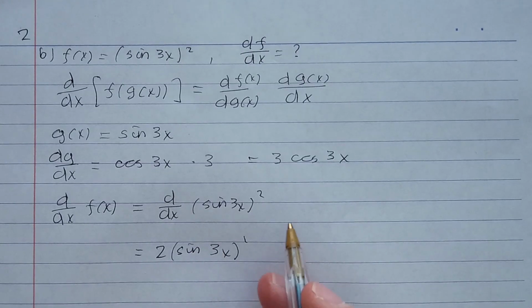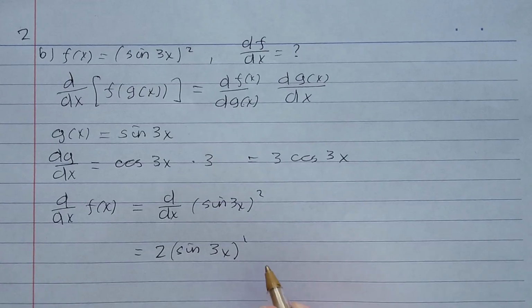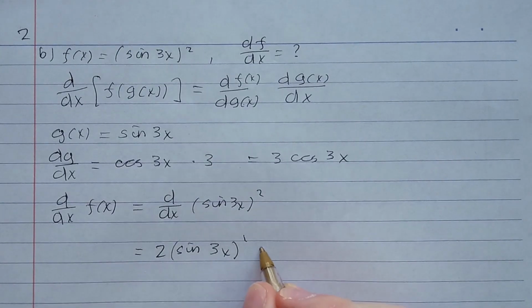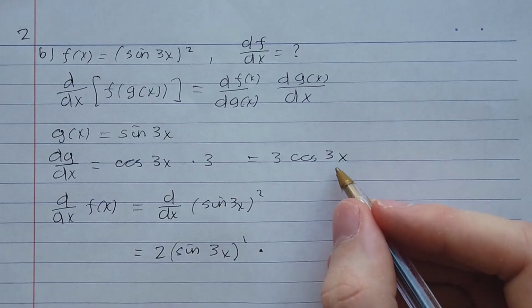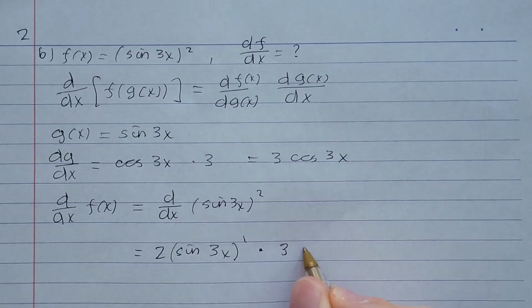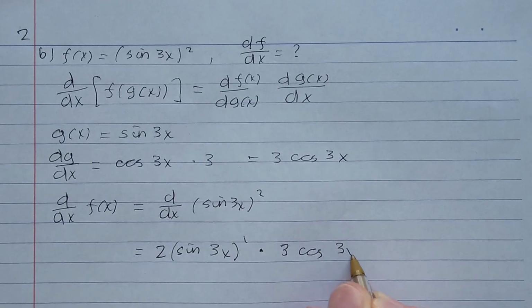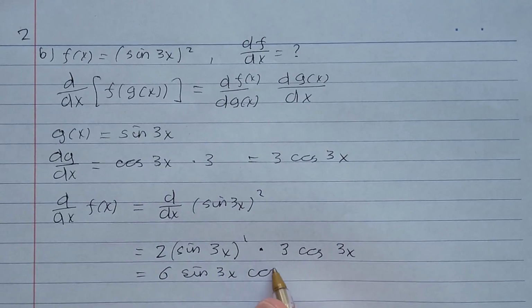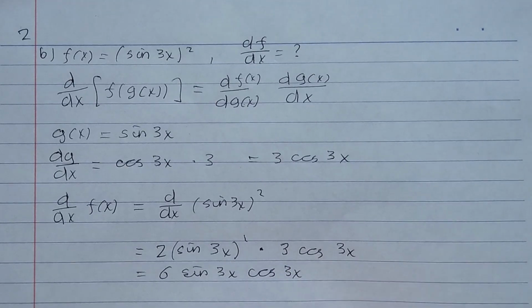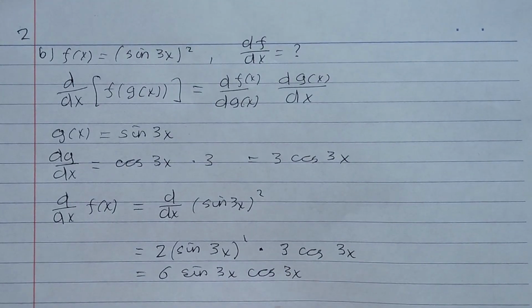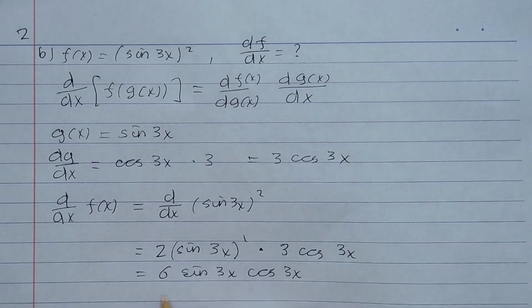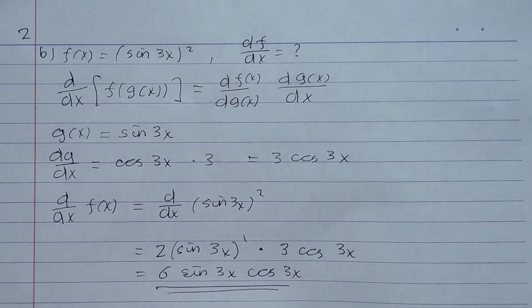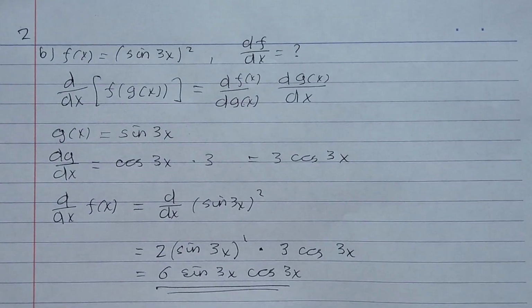We just differentiate as if it was an x or a y or anything we want. Then we times by dg by dx, but we saw that that was 3 cos 3x. So we've got 3 cos 3x. And overall, that gives us 6 sine 3x times cos 3x. And you can use the half angle formula, double angle formula. You can play around with how you express this, but this is the explicit answer that we were looking for.